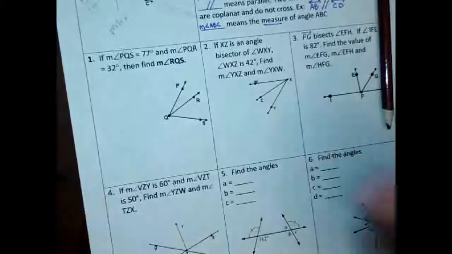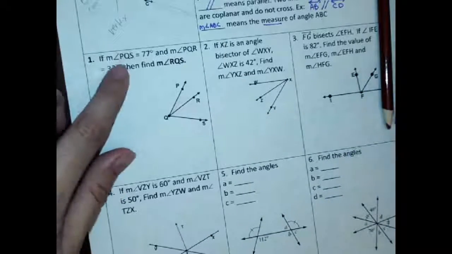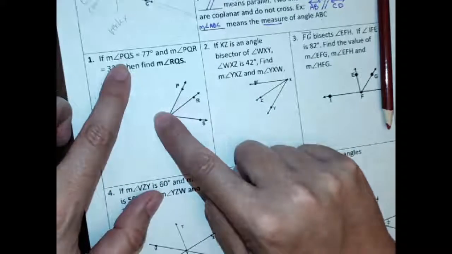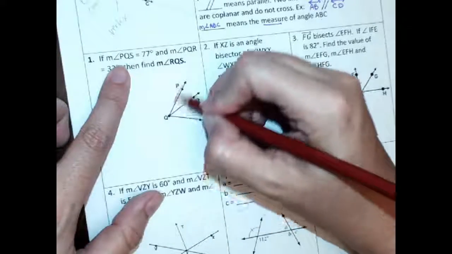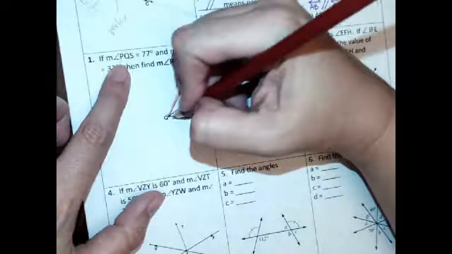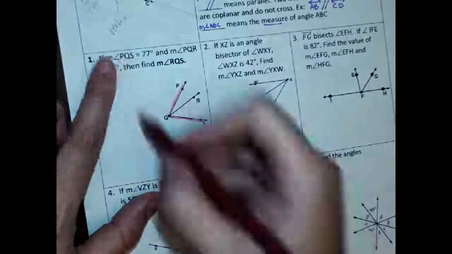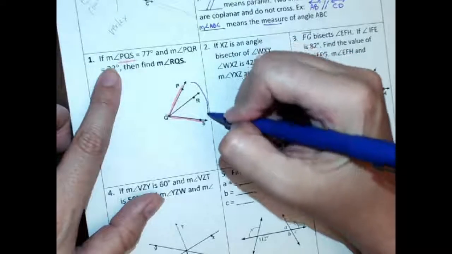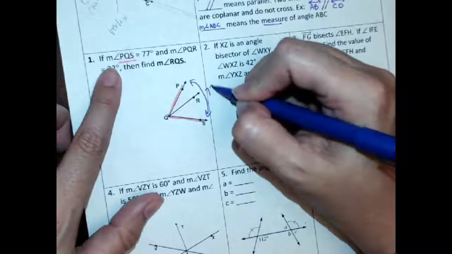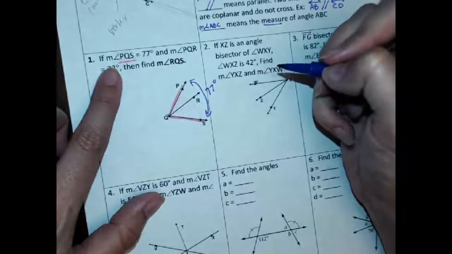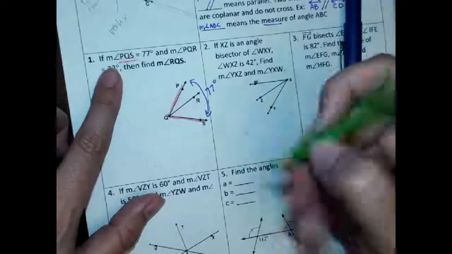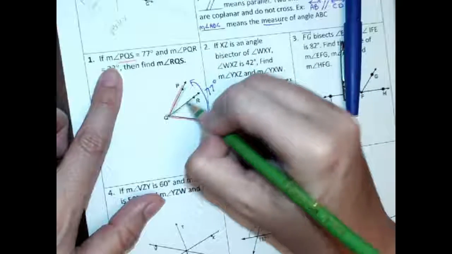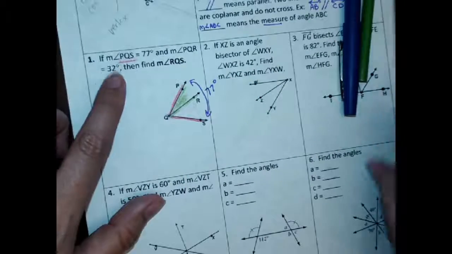Alright, so let's work some problems. So PQS, and if you have trouble with these, trace it with your finger. PQS. That's this angle here that I've marked in red. And we know that one is 77. So you want to always put your numbers on your picture. So I like to do it like this to show that it's the whole thing that's 77 there. And then PQR, again, trace it with your finger or colored pencil or something. PQR, that's this small one on this side here. That one is 32.